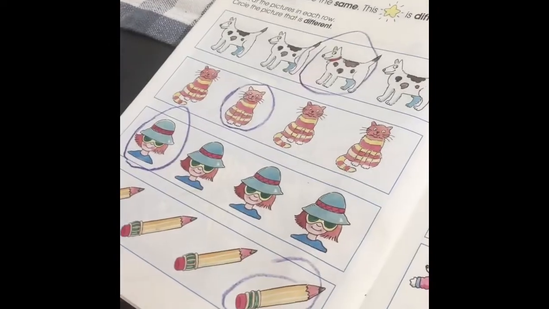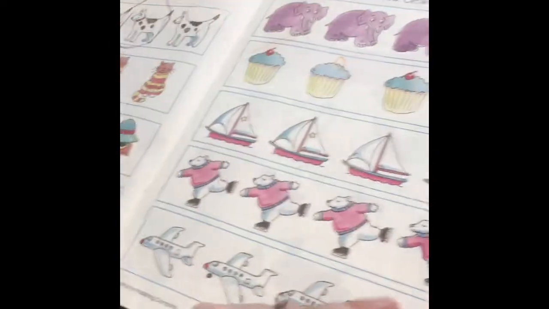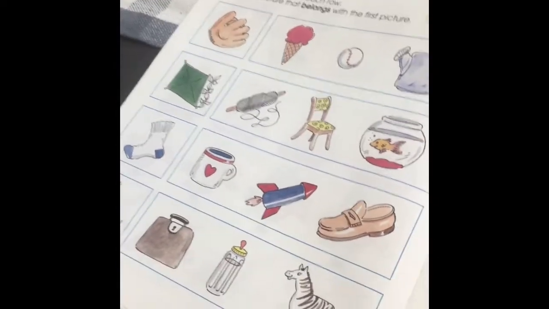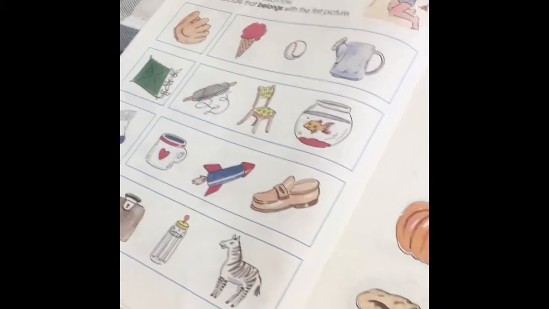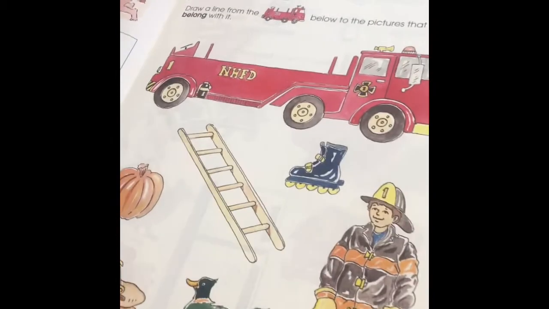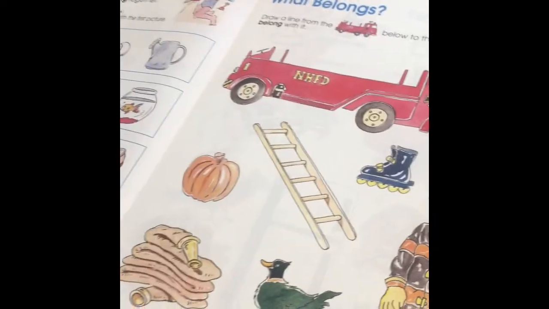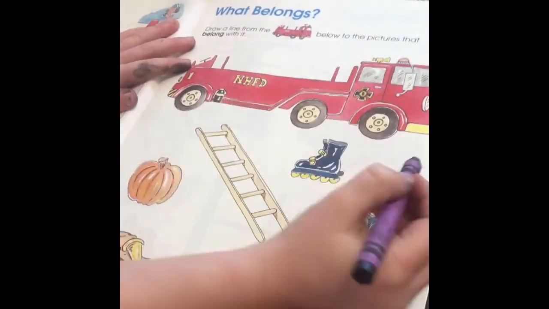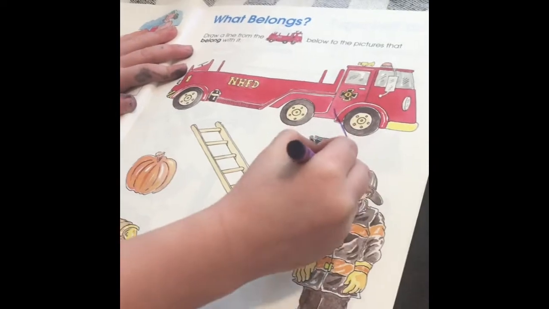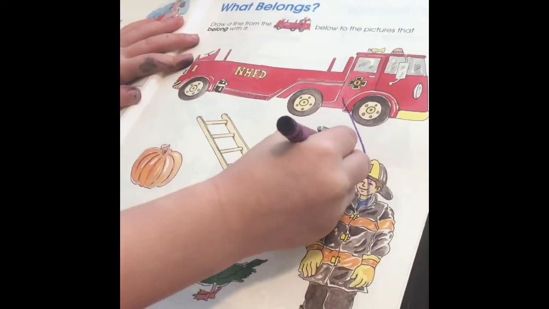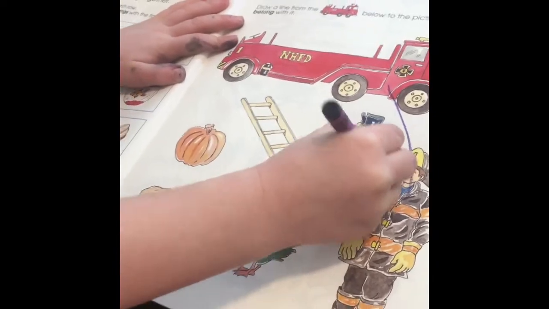This page is like which one's different. This one is the different one. This is like items that belong together, so she likes that kind of stuff. And this one's draw a line from the truck below to the pictures that belong with it. So just little stuff like this that keeps her brain going. This is all just Dollar Tree stuff, so she can do as much as she wants. And this is just kind of extra. What does this go with?